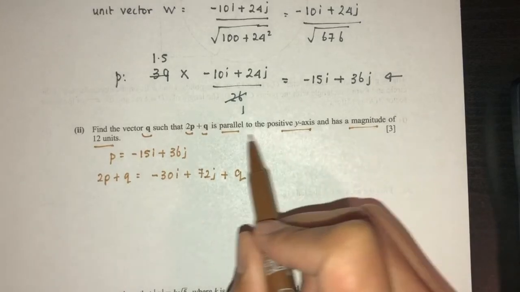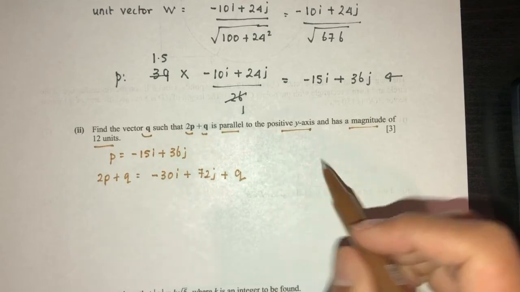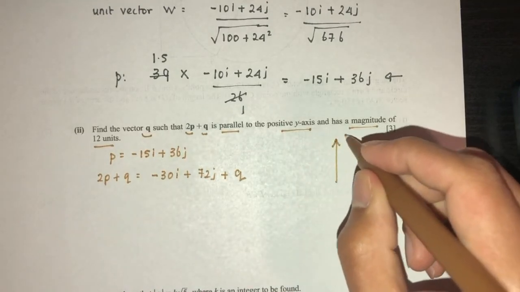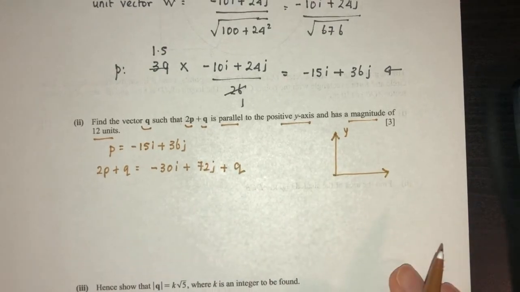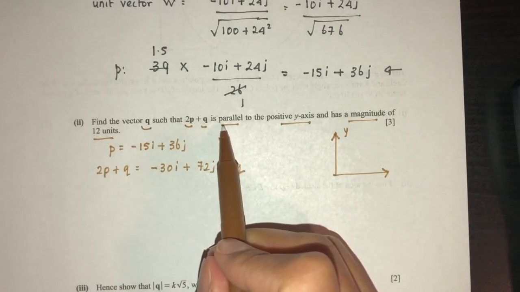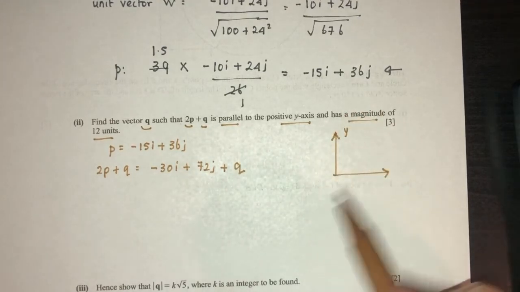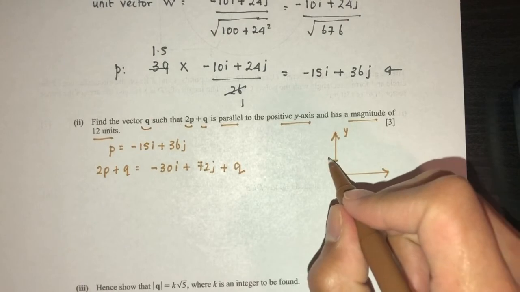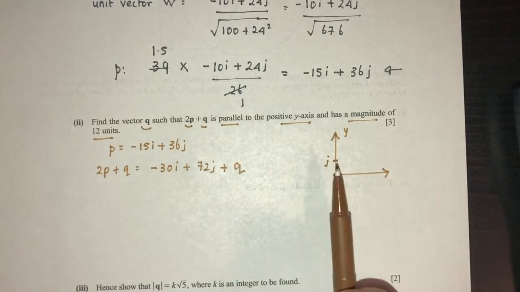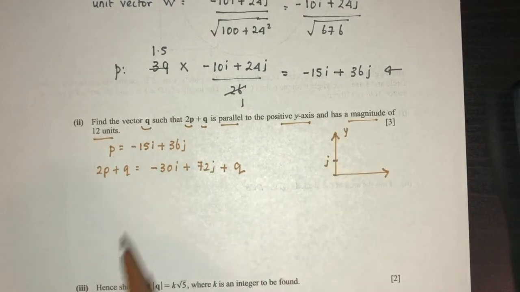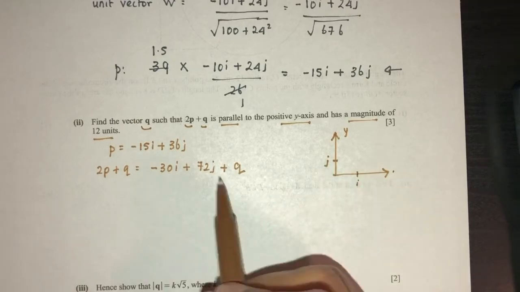But we say it is parallel to the positive y-axis. So this is your y-axis, this is your x. If it is parallel to the y-axis, it means it only has the value of j, because that's the only direction you will move. It doesn't have any value of i, so the i part will become 0.